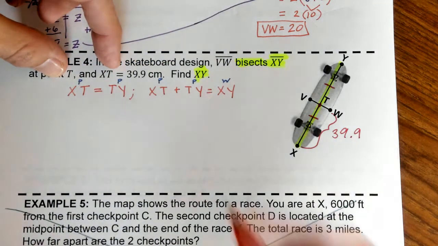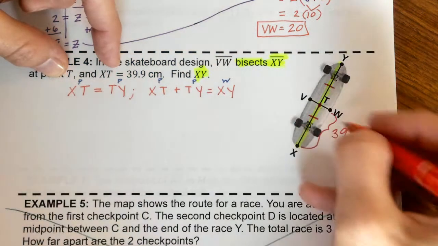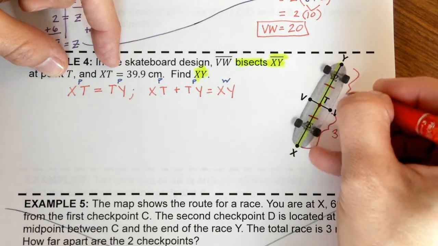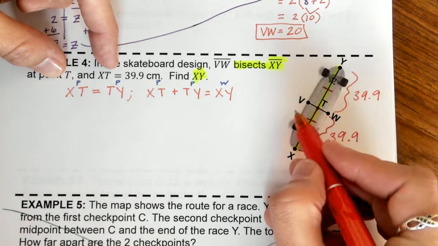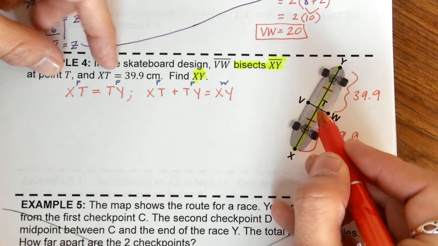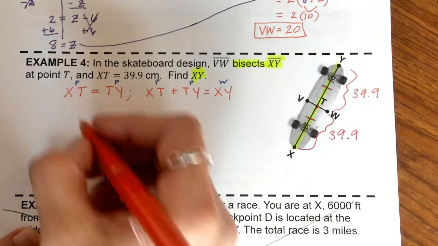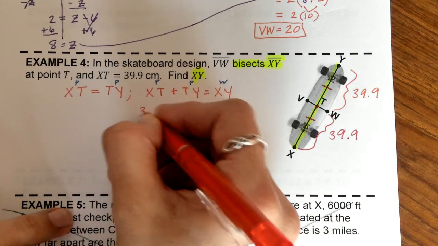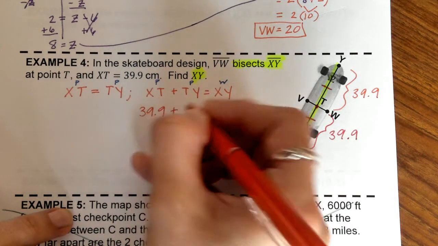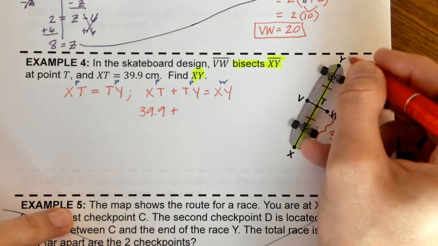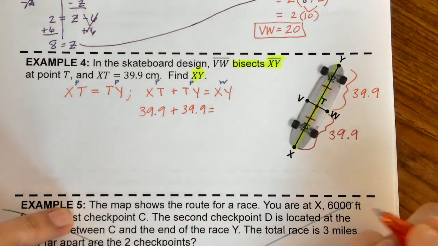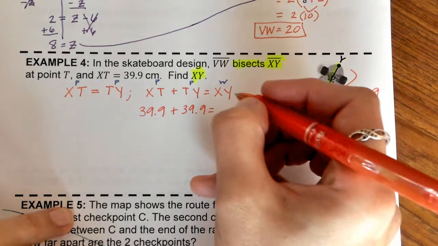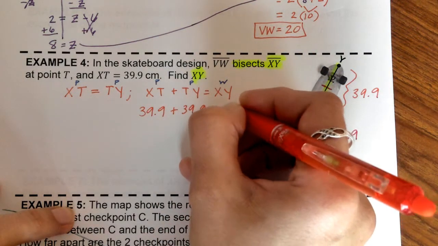They're exactly the same. So if XT is 39.9, so is TY. This is also 39.9 because this is your midpoint. It's in the direct middle. So all we do is we have 39.9 plus TY right here, another 39.9. We add those together, and we're going to end up with your XY.